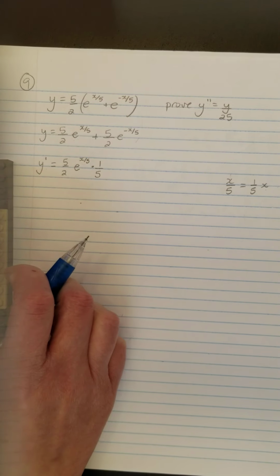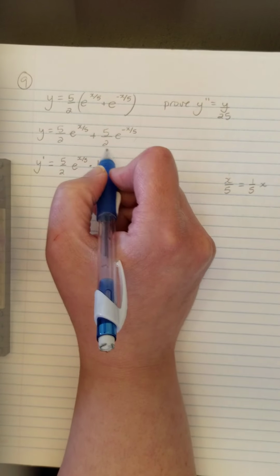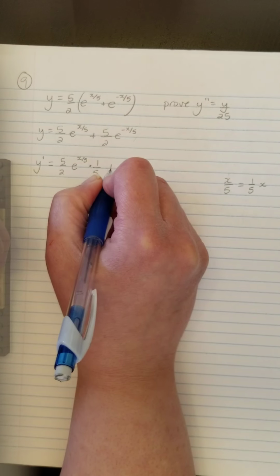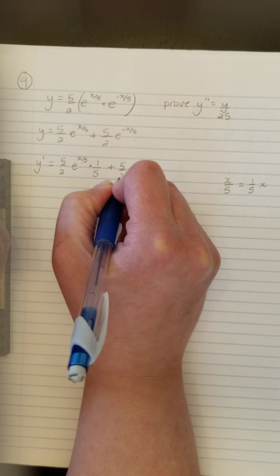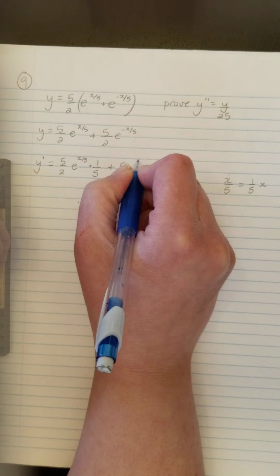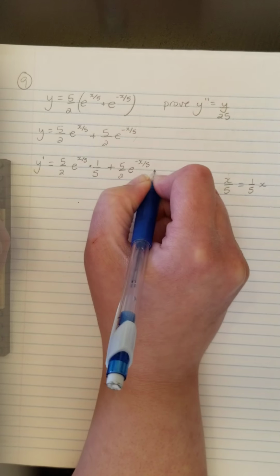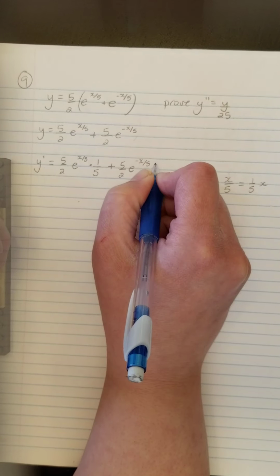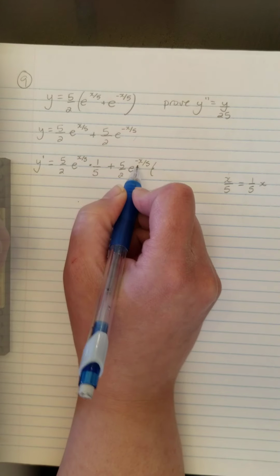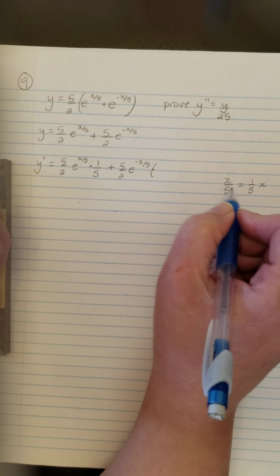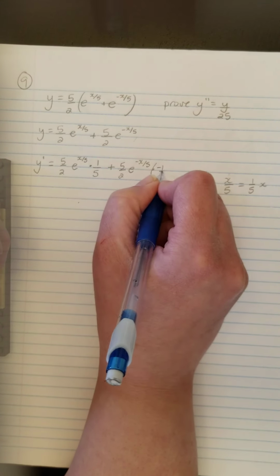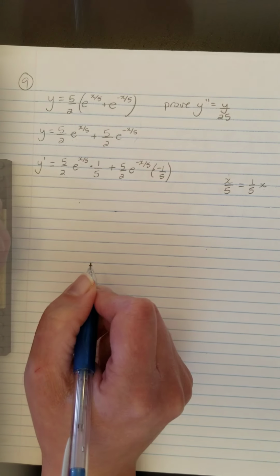Okay. Now I'm going to do the same thing for the second term. So this is going to be plus 5 over 2 e to the negative x over 5 times the derivative. I can put this in a bracket actually because I've got a negative. So the same kind of idea here, this would be negative 1/5 as the coefficient.